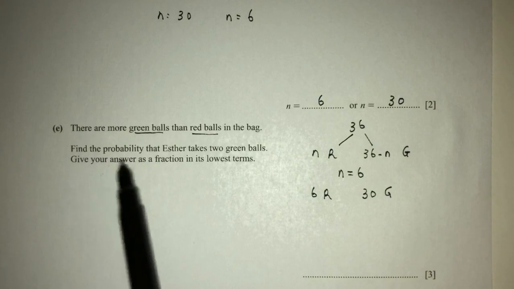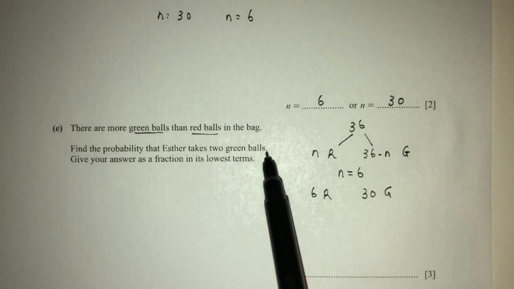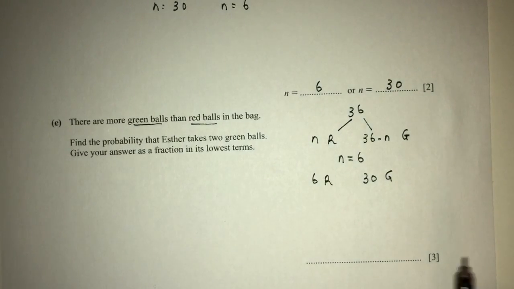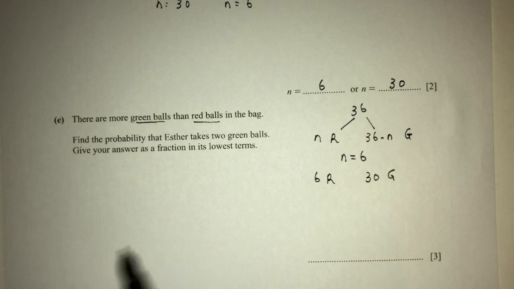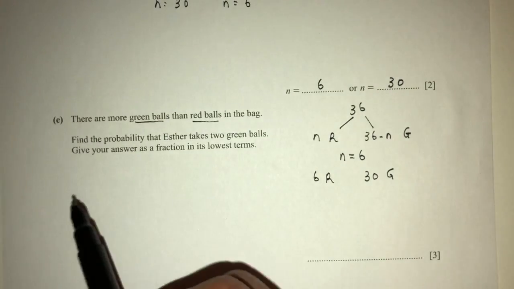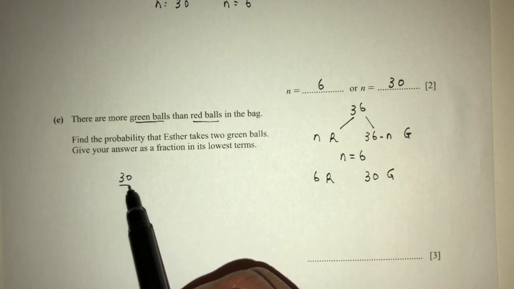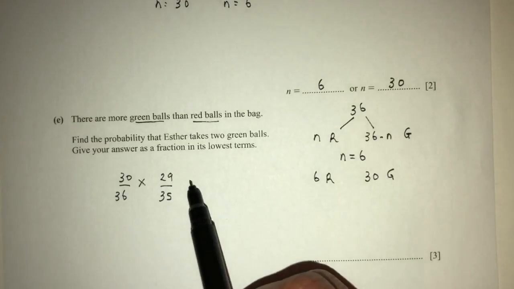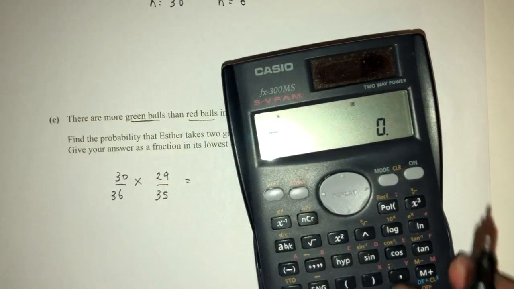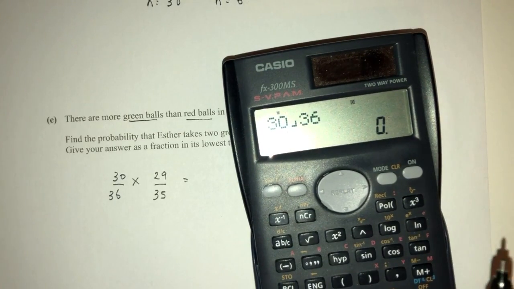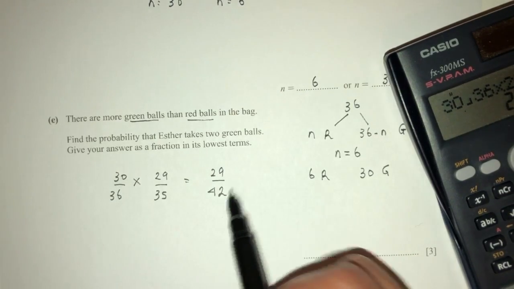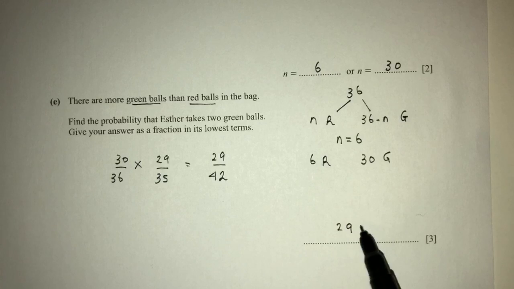Okay. Now we have to find the chance that Esther takes 2 green balls. So okay, going back to your diagram, taking 2 green will be this and this, so pretty easy. So 2 green balls will be what? First ball is green, that will be 30 over 36. Second ball is green will be 29 over 35. So 30 over 36 times 29 over 35. That should be 29 over 42. Okay, that will be your answer for part E.